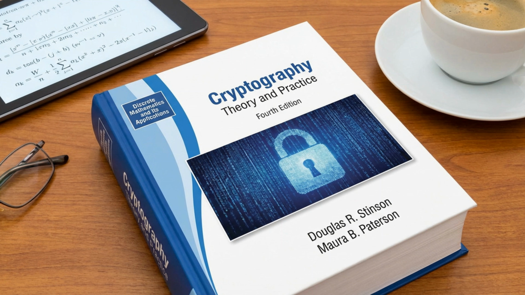You have to obliterate it. And that's the whole idea behind modern block ciphers. They're what we call product ciphers. They combine simple operations, substitution and permutation, over and over again in many rounds.